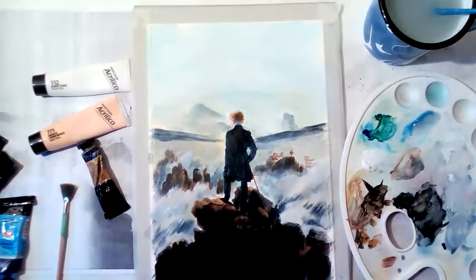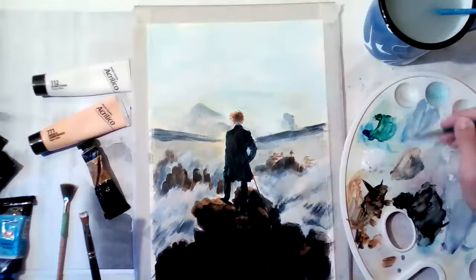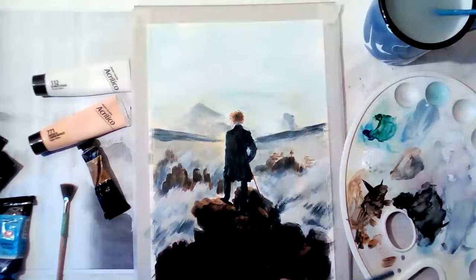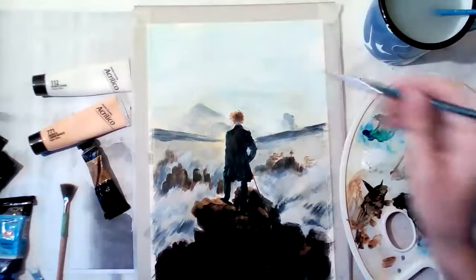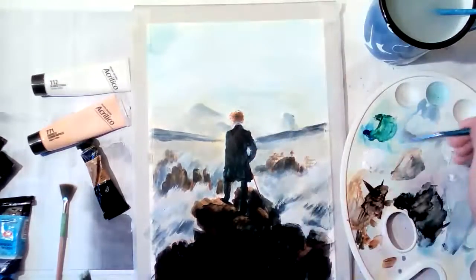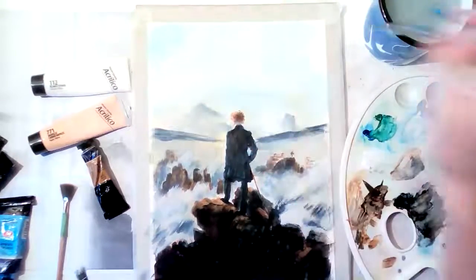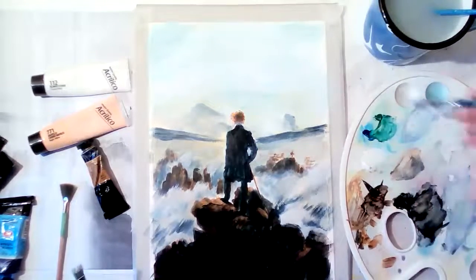Okay, so now I see that probably the blue I put at the start was actually too light. I put my clouds and there is no contrast. That's no problem. Also maybe I don't have to darken it everywhere. It's actually more just the top left and right corners. So I'll just do that.